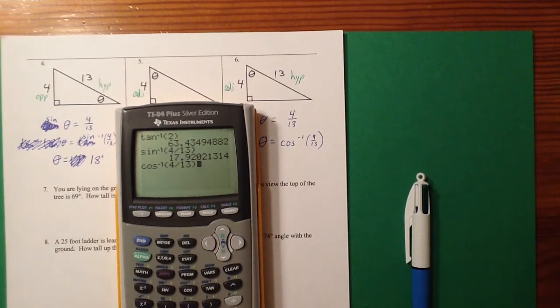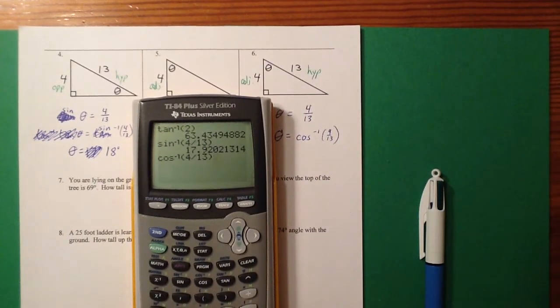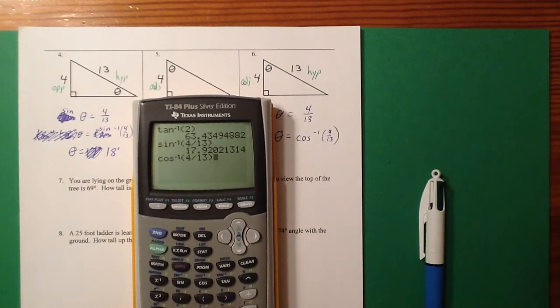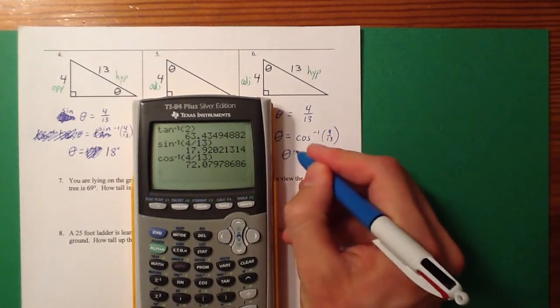Can I go ahead and tell you the answer before I hit enter? I'm just dying to tell you the answer before I hit enter. And I'm going to tell you how I got it too. The answer is 72. And no, I didn't type it in my calculator while it was off screen, off the video. 72. Here's how I knew that.